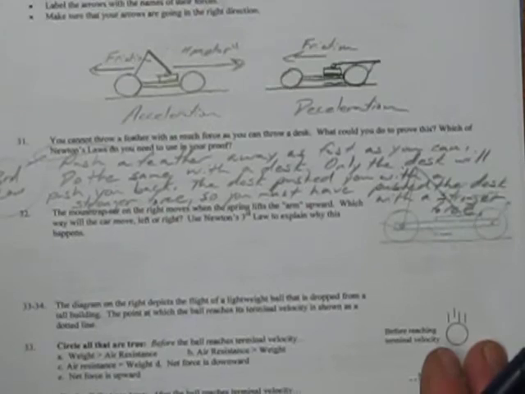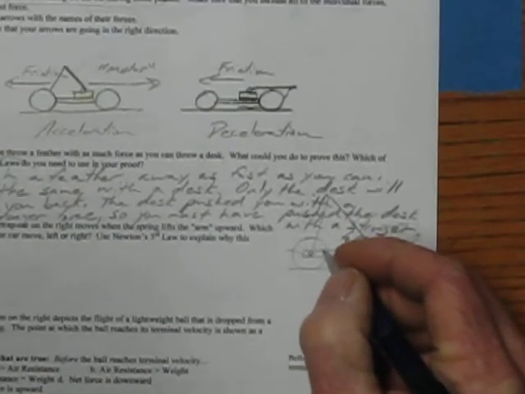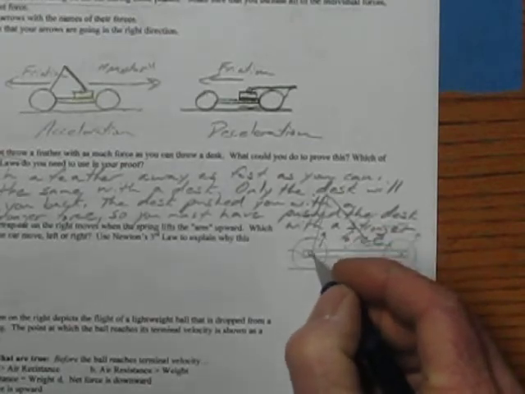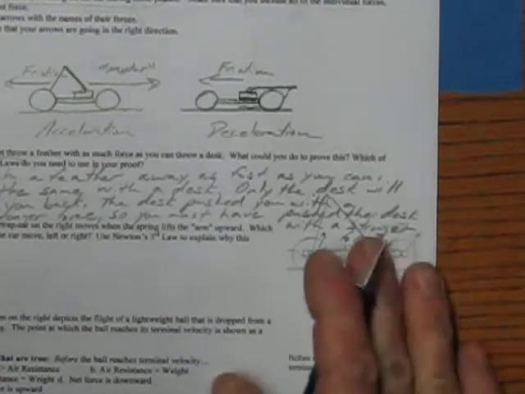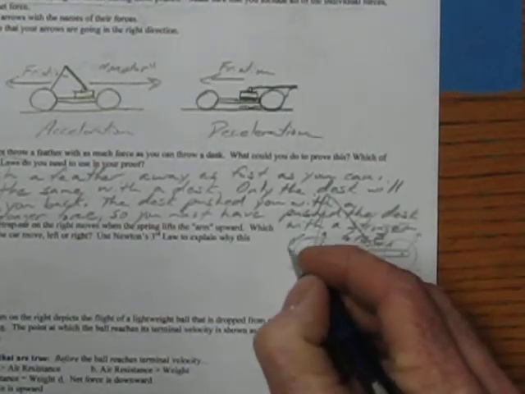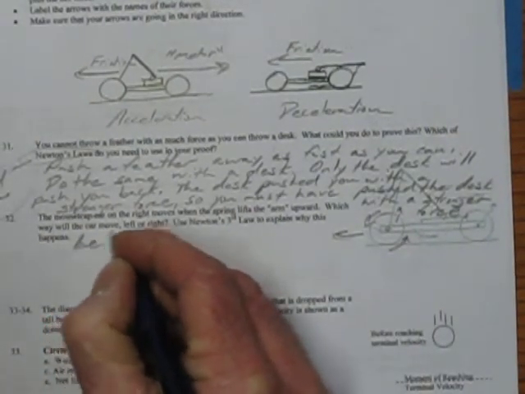Number 32, the mousetrap car on the right moves when the spring lifts the arm upward. Which way is the car going to move? So if this string goes upward, the string is on the right side of this axle. That's going to make this axle rotate to our left, and the car is going to go leftward. The whole thing is going to rotate like that, and the car is going to go this way. So I'm going to write leftward.